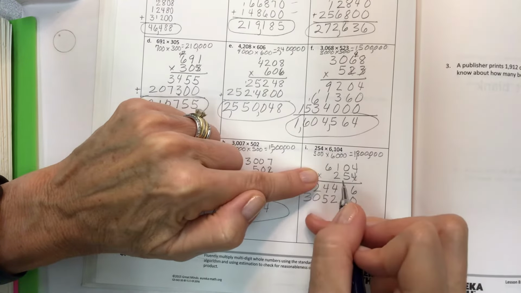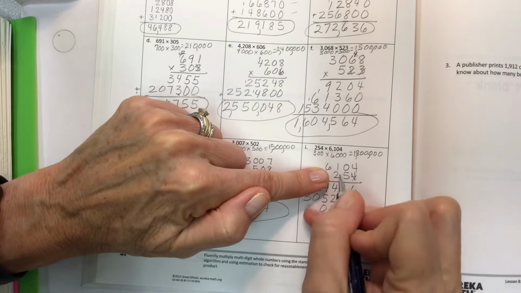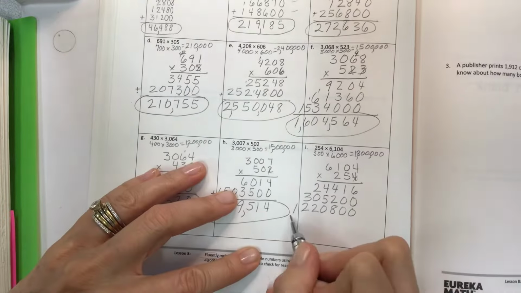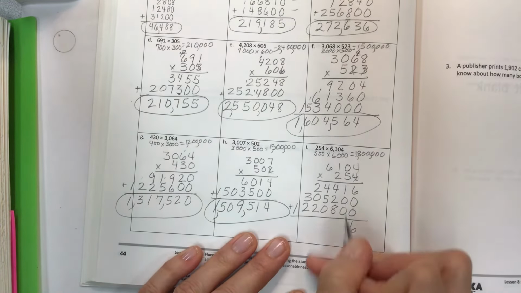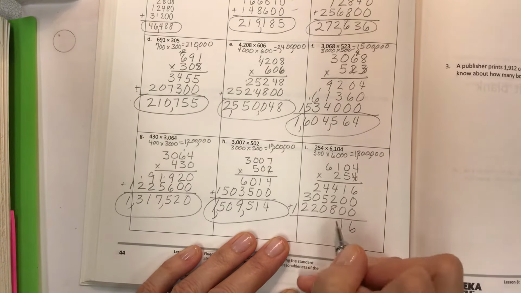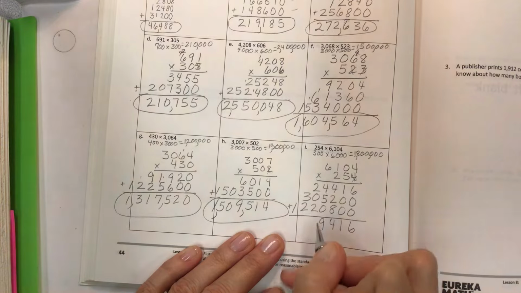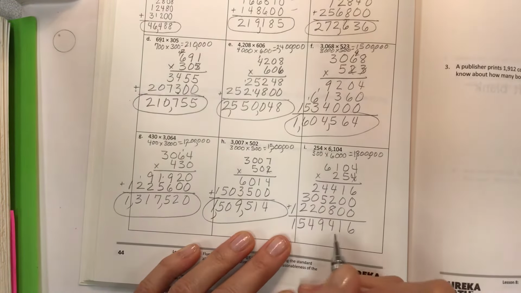Up, falls down. 5 times 1, 5 times 6, 30. Ones place, tens place, hundreds place, and it's 2. 2 times 4, 8. 2 times 0, 0. 2 times 1, 2, and 2 times 6, 12. Add those. 6 comes down. 1. 8 and 2 is 10, plus 4 is 14. 5 and 4 is 9. 4, 5, 1.